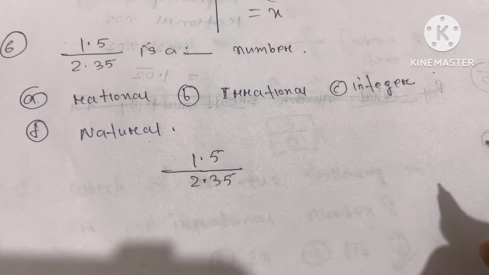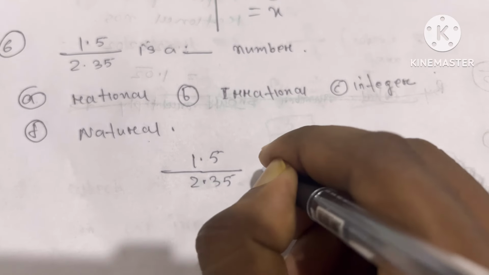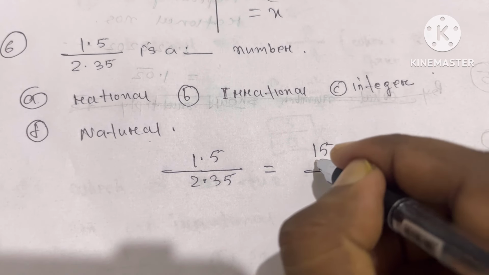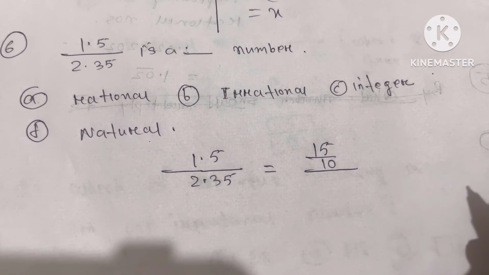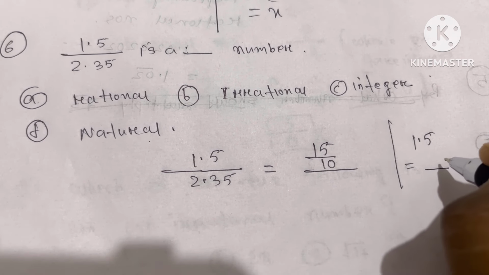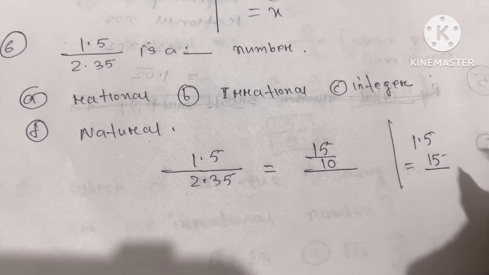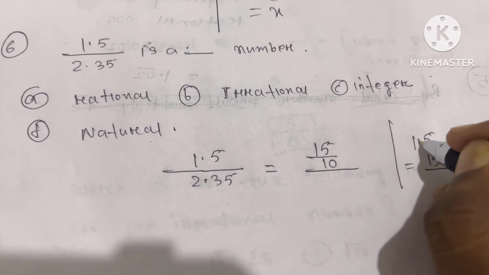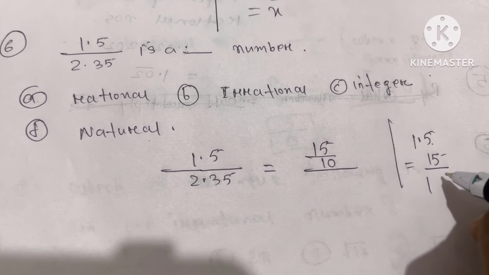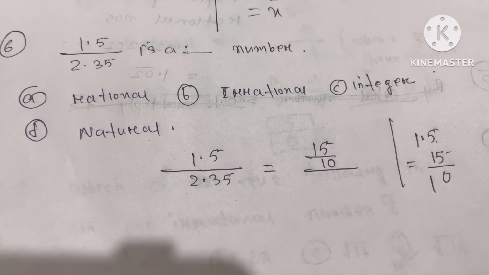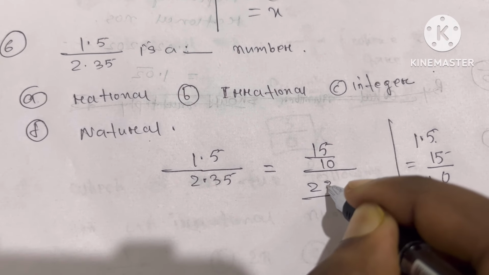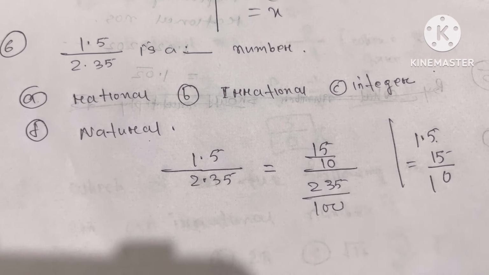But you can use another concept also. We can write 1.5 as 15 by what? 15 by 10. Why 15 by 10? Because you write 1.5 in fraction form. In the numerator, what comes? 15 comes. And because of the point, what comes in the denominator? 1, and after the decimal there is 1 digit, so that's why 10 comes. In the same way we can convert 2.35 into the form 235 by 100.